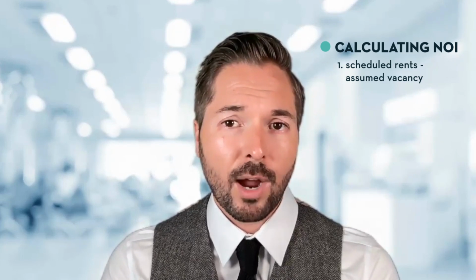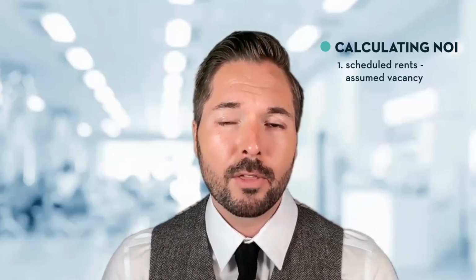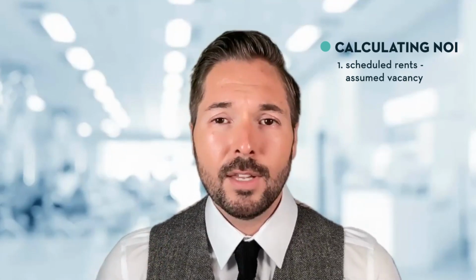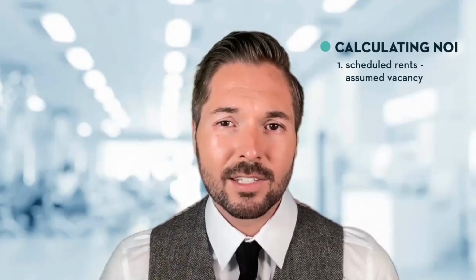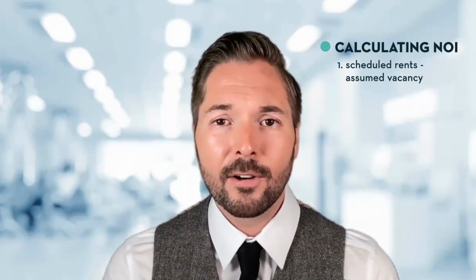So now I'll share with you the steps on how to calculate the net operating income on a property. First, you take your scheduled rents. And what this is, the assumption if all units on a property were fully occupied and rented for the entire 12-month period throughout the year, that's your scheduled rents. You take that amount, then you minus out the assumed vacancy, and that's how many units might potentially be vacant throughout the year on average.